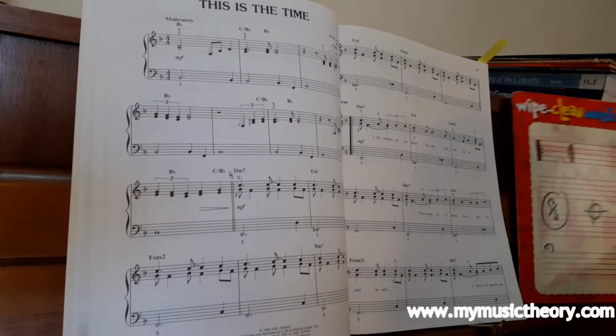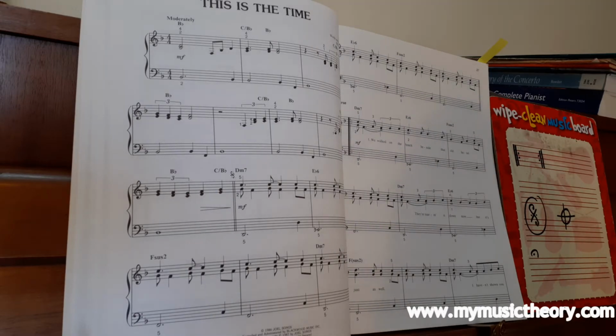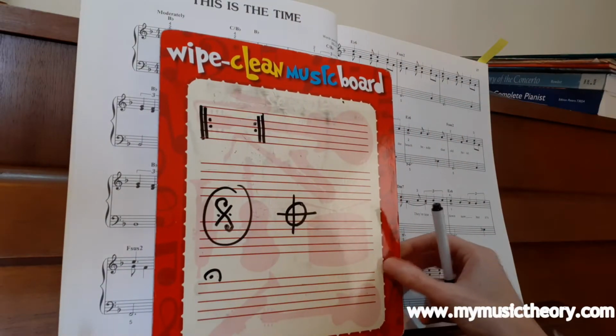So in this video I'm going to be talking about some of the signs and symbols that we find in pop music, rock music. How do you know how to sort out the navigation of the piece? So to start with the repeat symbols, there are four basic ones that we need to have a look at, which I've written out here.